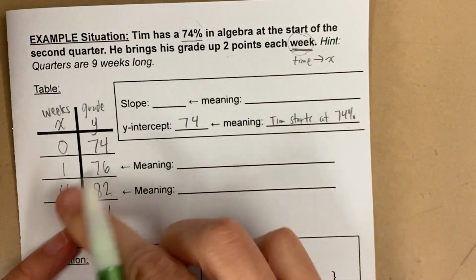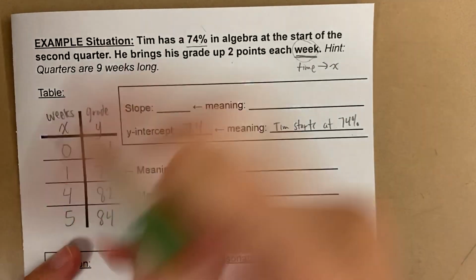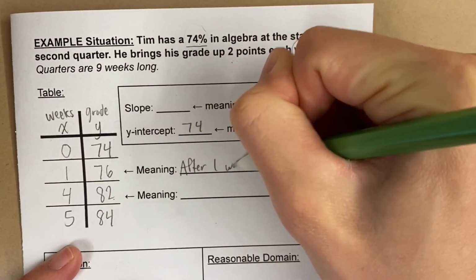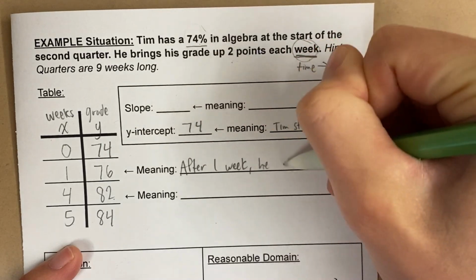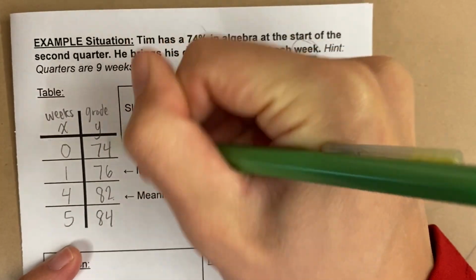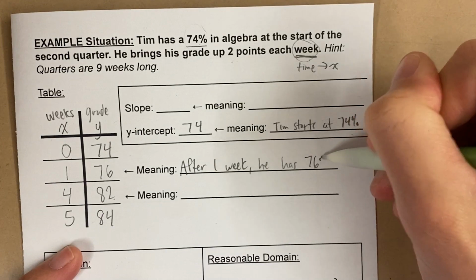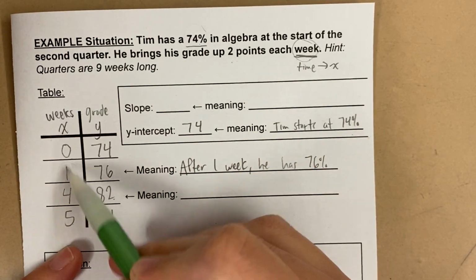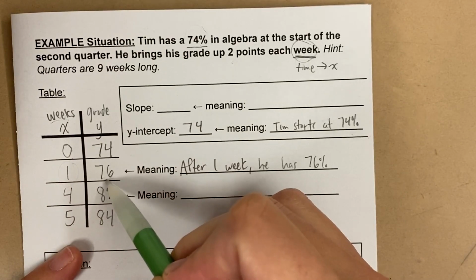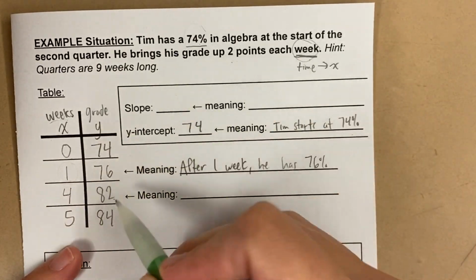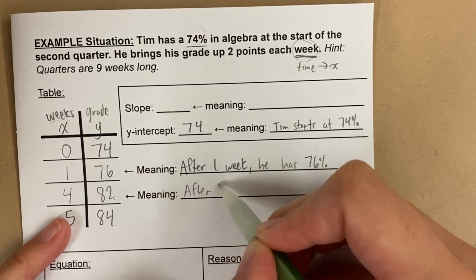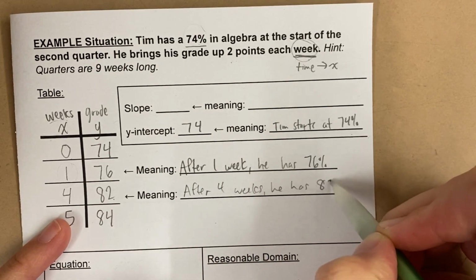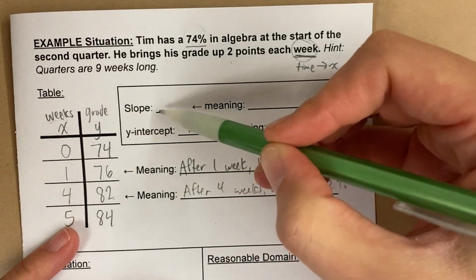So let's talk about each of these points. What does this point mean? This means after 1 week, his grade is a 76. You can see I can just reference my table. What does this mean? This means 1 what? Oh, 1 week. What does this mean? 76 what? Oh, that's his grade. This means after 4 weeks, he has an 82%.